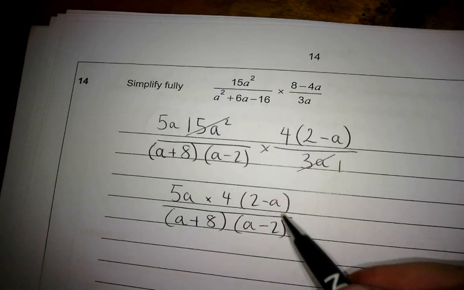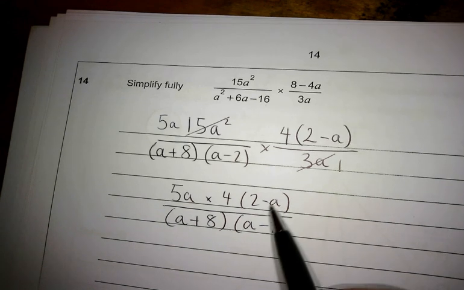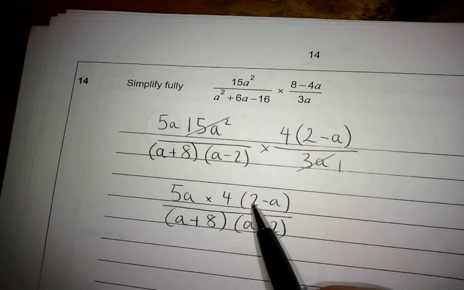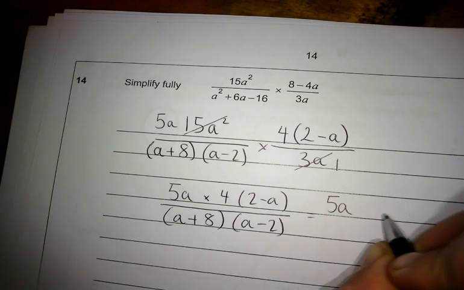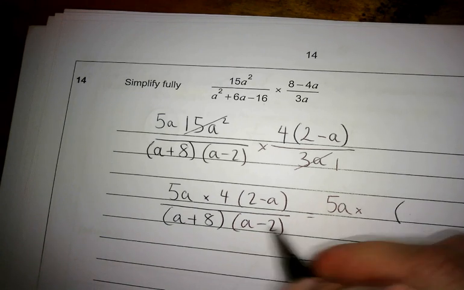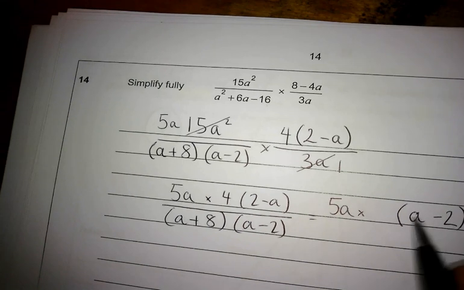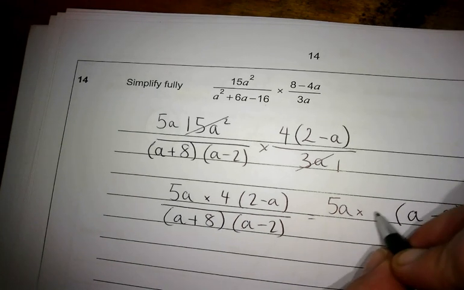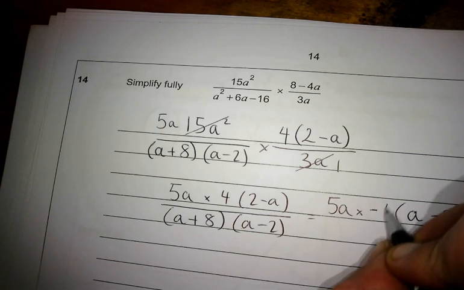And I can see these two factors are almost the same, but they're not quite, because this is positive a, minus a, negative 2, positive 2. So what I'm going to do is I want this factor to be a minus 2. So I'm going to write this as 5a times, I want that bracket to be, instead of 2 minus a, I want it to be a minus 2, which means I've divided through by negative 1. So I'm going to pull out a factor of negative 1. So if I had a 4, that's going to become negative 4.